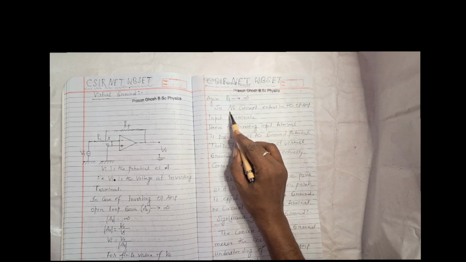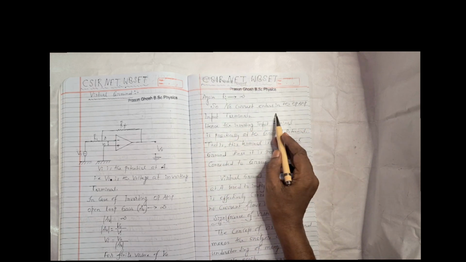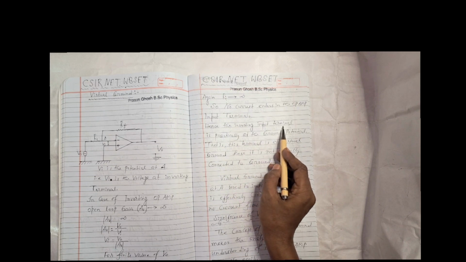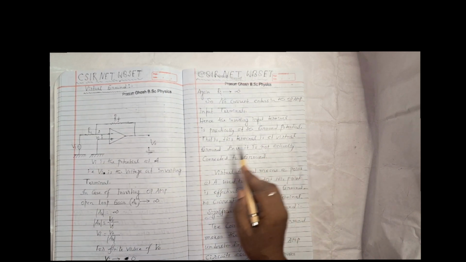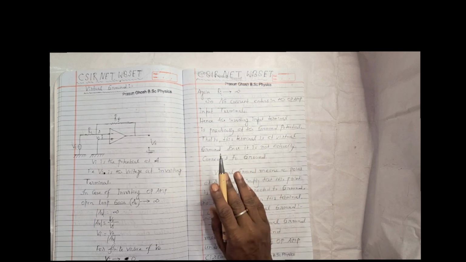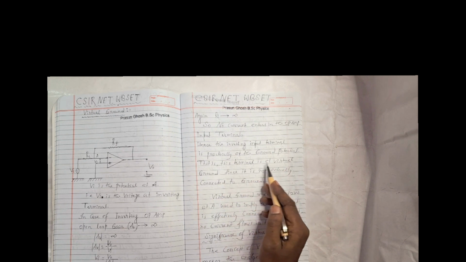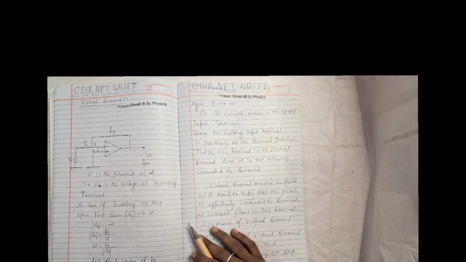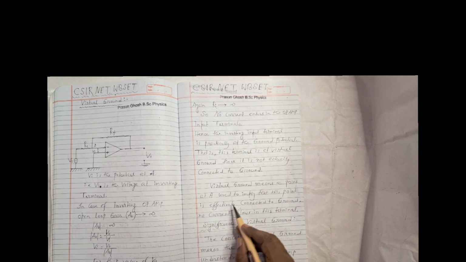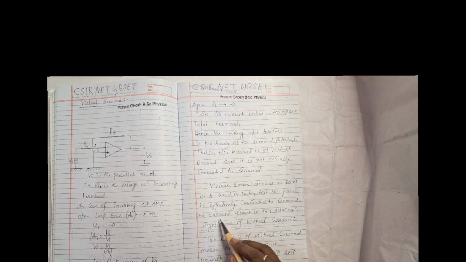So no current enters the op-amp input terminals. Hence the inverting input terminal is practically at ground potential. That is, this potential is virtual ground, and there is no current flowing through the terminal. This terminal is known as the virtual ground since it is not actually connected to ground. Virtual ground means a point that is effectively connected to the ground, but no current flows in this terminal.